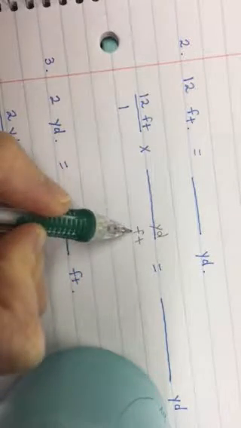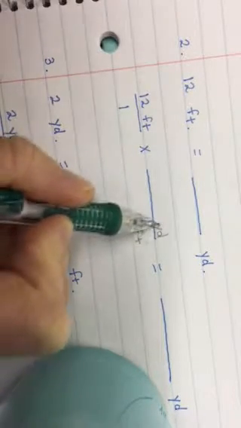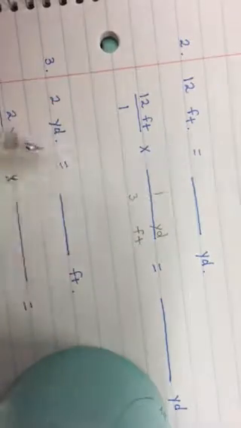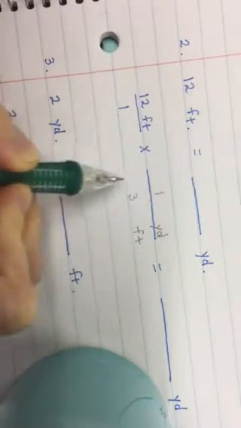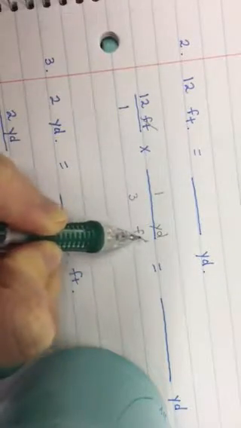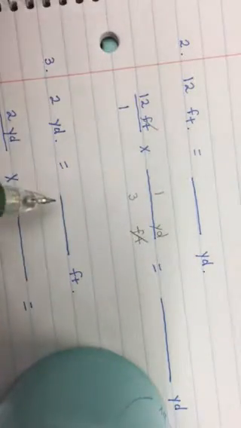How many of the smaller thing are in the larger thing? There are 3 feet in a yard. So that's how we decide what order those numbers go in there. And we start canceling. We see that the feet on top cancels with the feet on bottom.